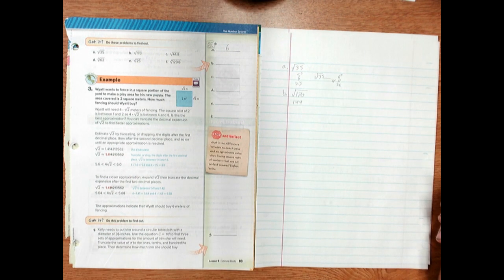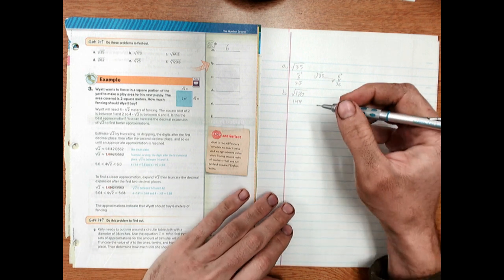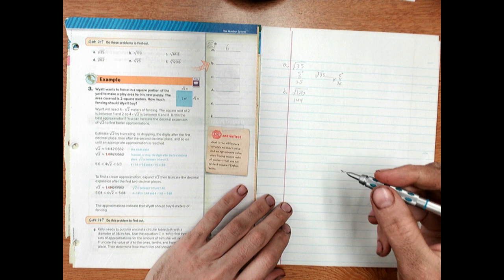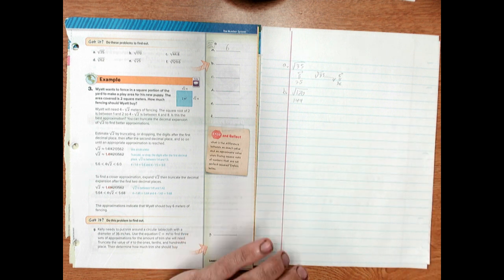Number B asks for the square root of 170, estimated. 12 squared is 144.